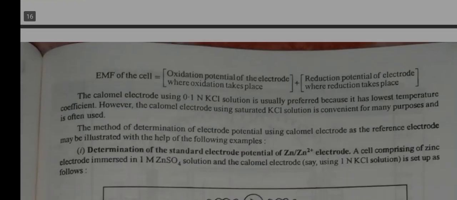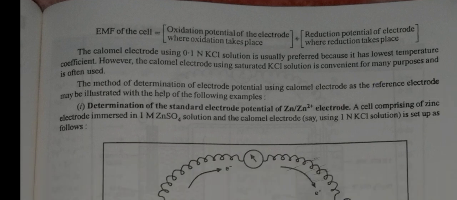EMF of the cell is equal to the oxidation potential of the electrode where oxidation takes place plus the reduction potential of the electrode where reduction takes place. The calomel electrode using 0.1 normal KCl solution is usually preferred because it has the lowest temperature coefficient. However, the calomel electrode using saturated KCl solution is convenient for many purposes and is often used.